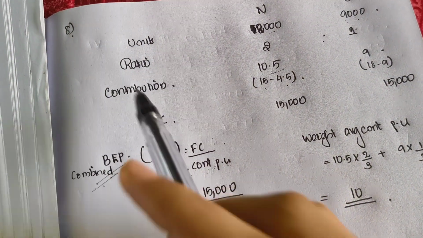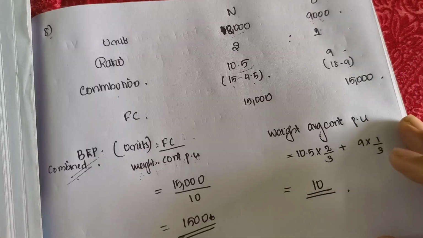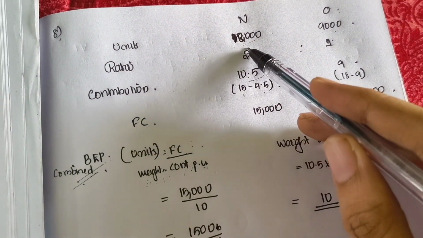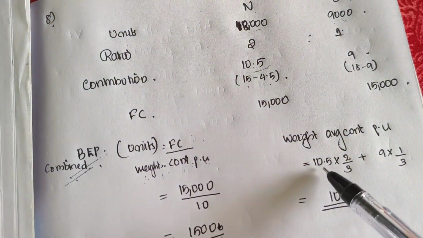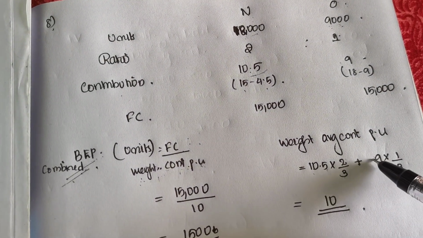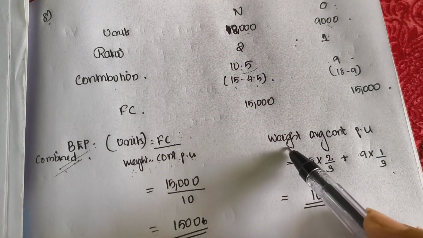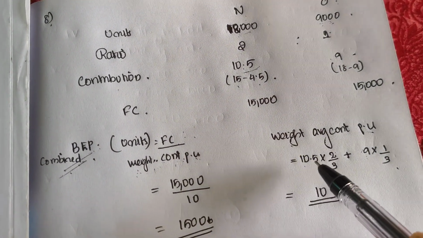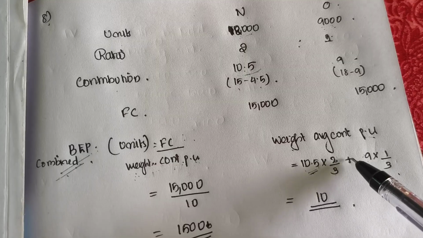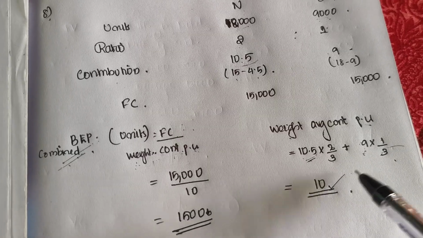Now we have to find the weighted average contribution to substitute in the formula, right? So weighted average contribution is equal to contribution of N, 10.5 into weight of N. What is the weight of N? 2 divided by total 3. 10.5 into 2/3 plus 9, contribution per unit of O, into weight of O. What is the weight of O? 1 by 3. So weighted average contribution is equal to contribution of N into weight of N plus contribution of O into weight of O. So we get the weighted average contribution as 10.